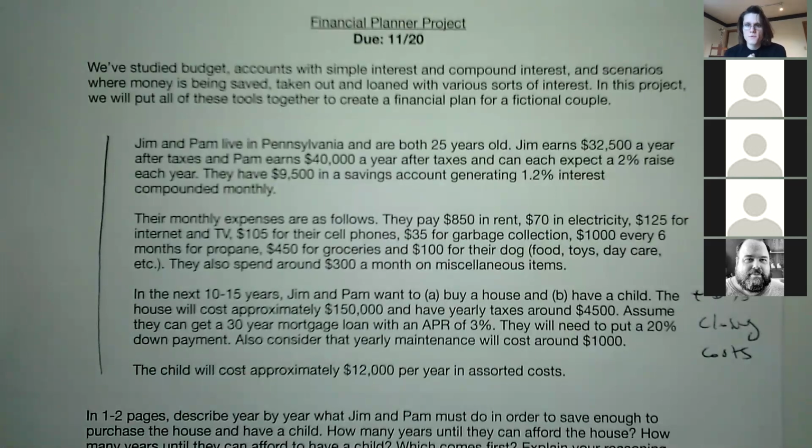You can kind of play around with the numbers and see what you think would work best. But basically, the premise is that one person earns $32,500 a year after taxes, so you don't have to worry about taxes for this. Just assume this is their yearly take home.